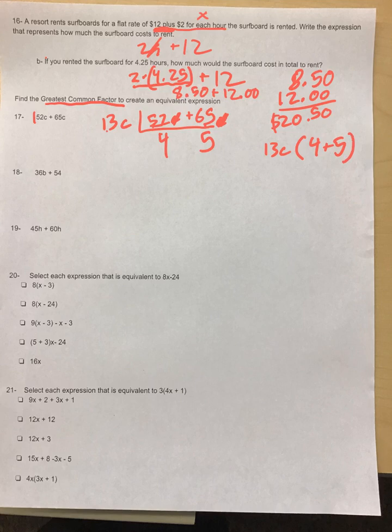Now, I can always check my work, use the distributive property. 13 times C is 52C, and 13C times 5 is 65C. All right, we're getting close to being done here.